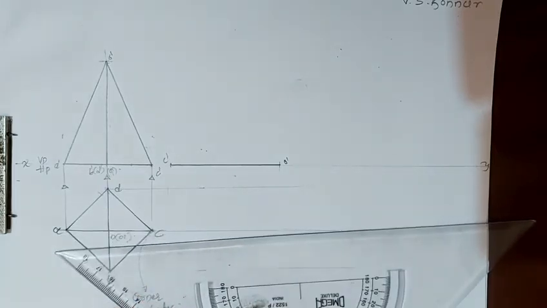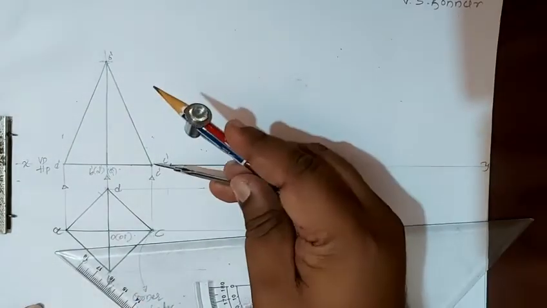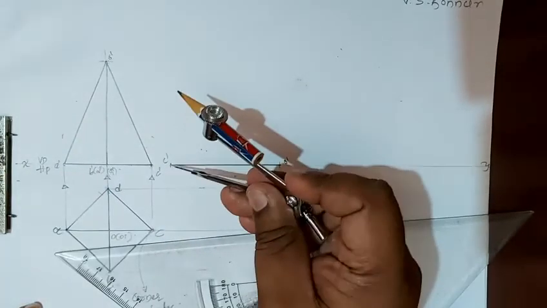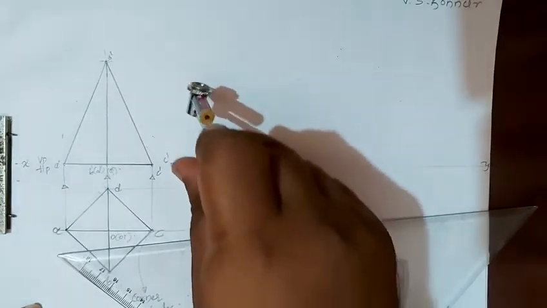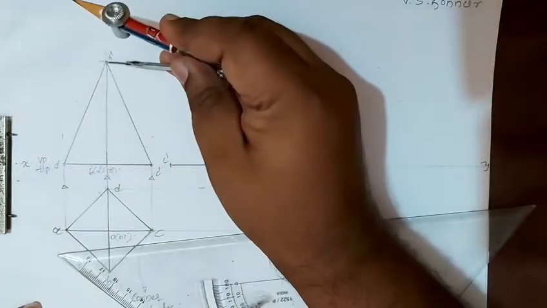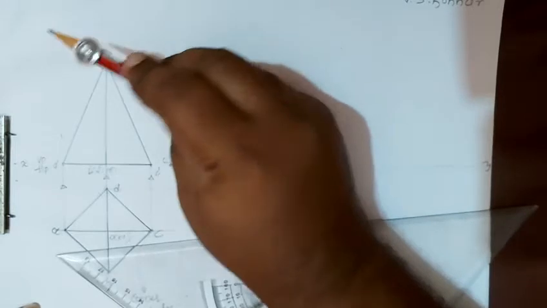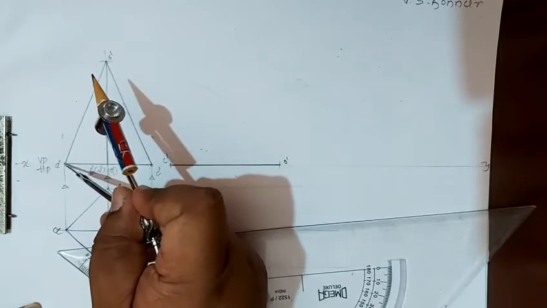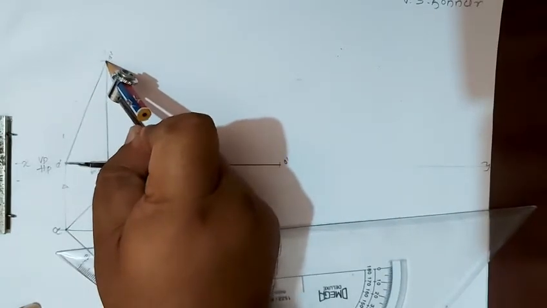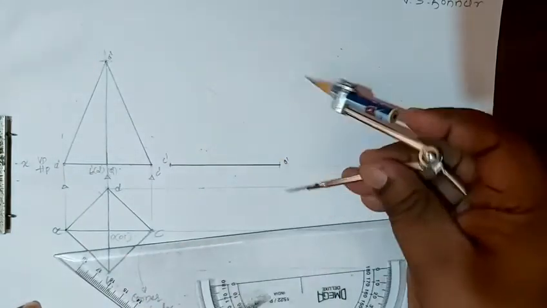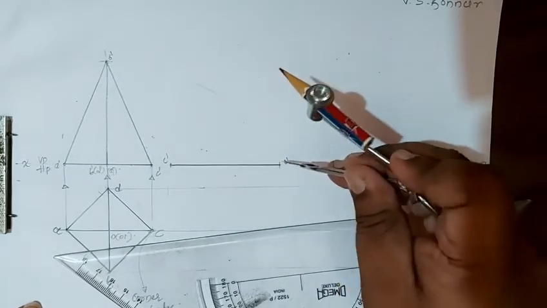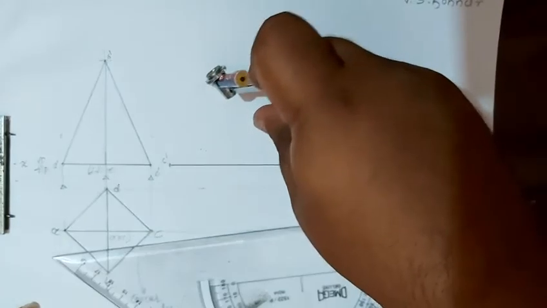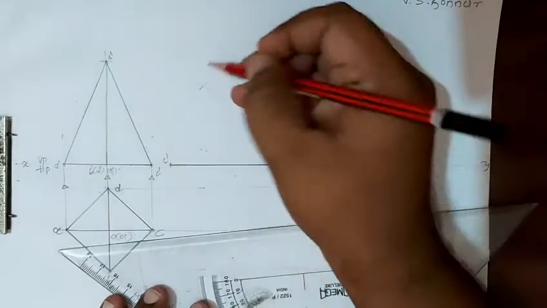Now we'll take this distance, that is C dash to A dash distance. See here, I am taking the C dash to A dash distance. From the C dash point I will draw an arc with a thin line. Then we'll take the distance from O dash to A dash. Then by keeping the compass at the O point, we'll cut this arc. There you will get the A dash point.